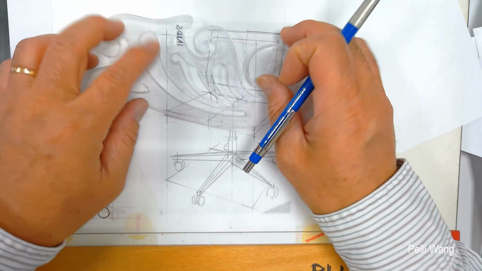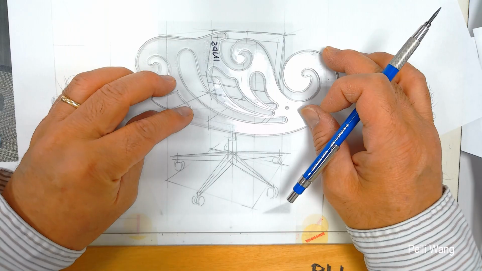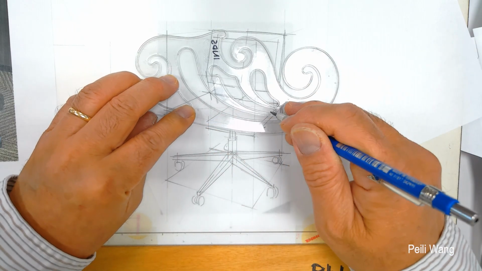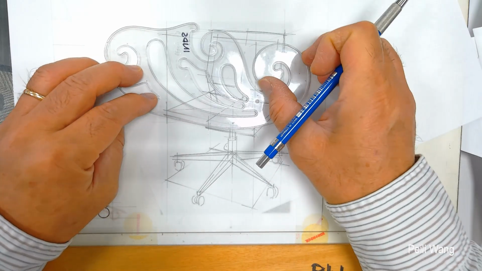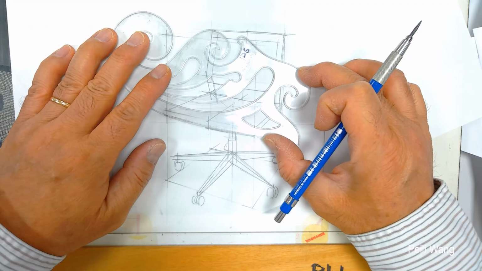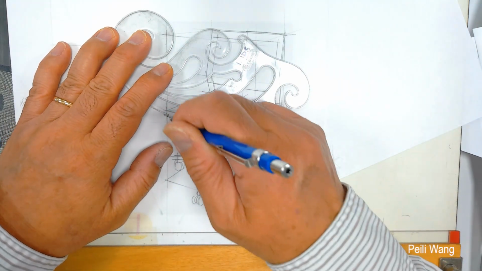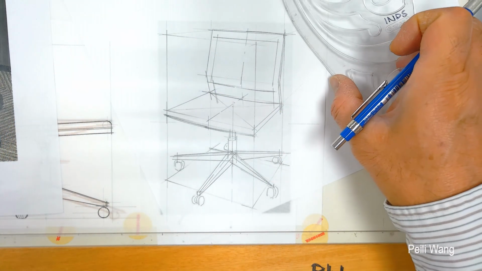And also this part, same thing. Curve line. I'm going to use a bold line later. Okay, that's pretty much the curve line.